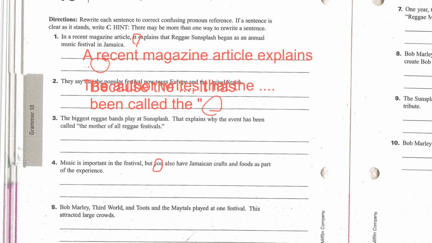You. We don't want to say you. Who, you or me or anybody? It's too general, too ambiguous. Music is important in the festival, but there are also Jamaican crafts and foods as part of the experience. That would be more clear. All right, good luck to you.